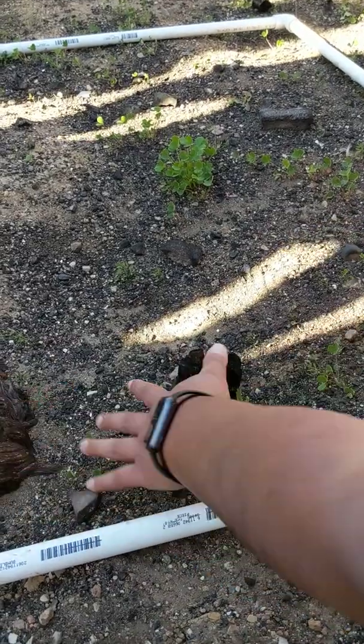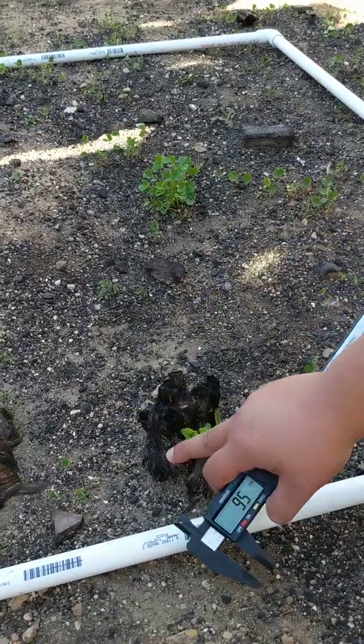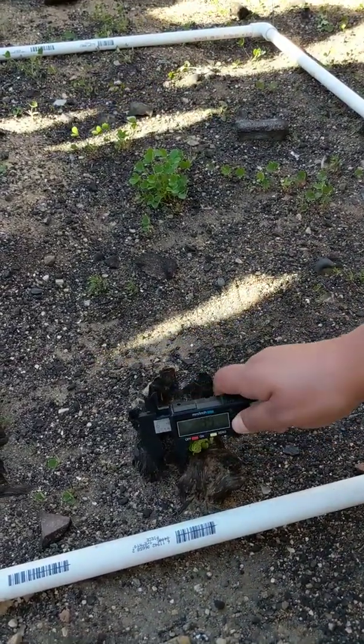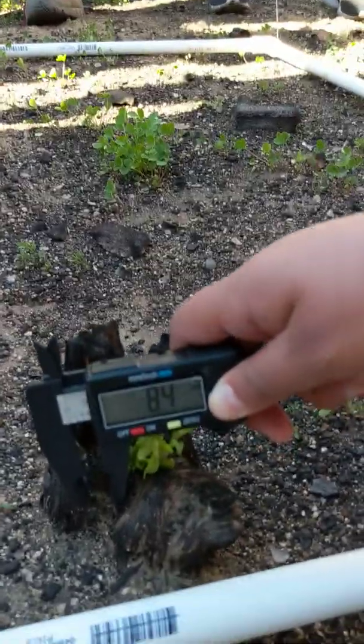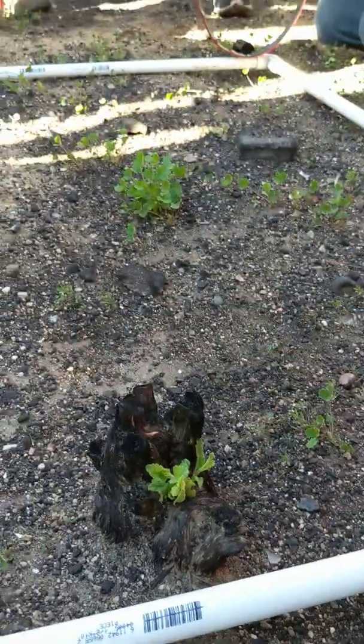So it's a whole tree then? No, because this one's okay, pretty thin. Yeah, I see what you're saying. Okay, that's fine. And the smallest one is standing. Yep, 8.4. Okay. All right, and then we record that.